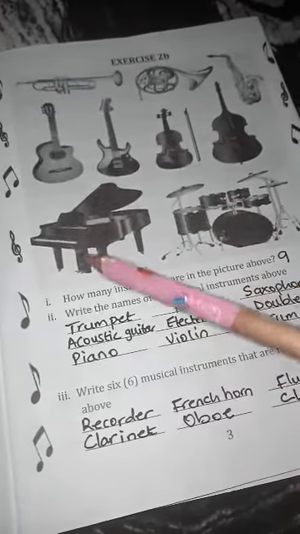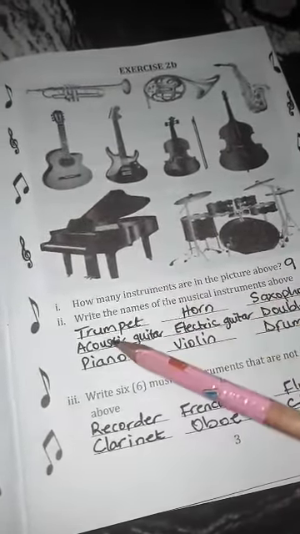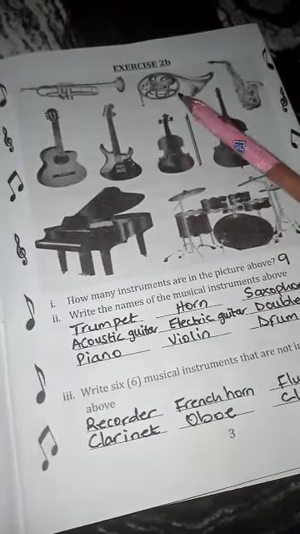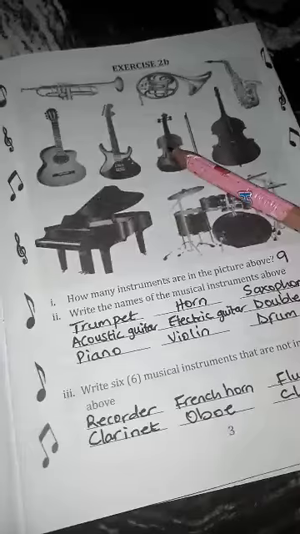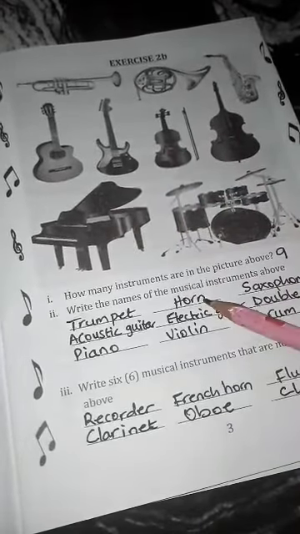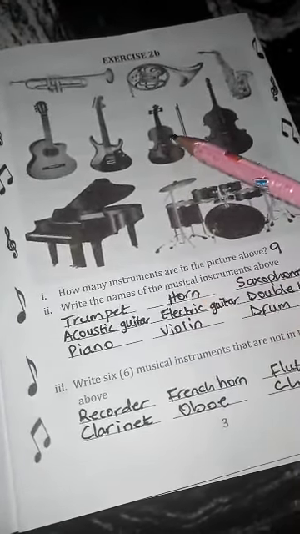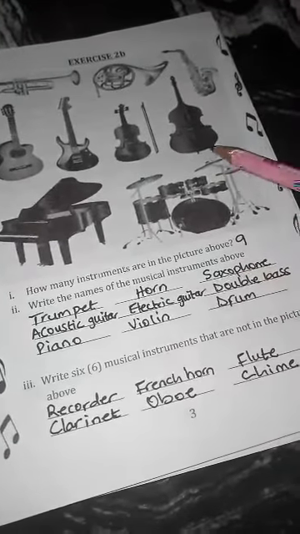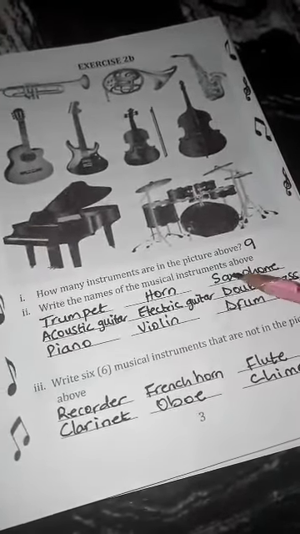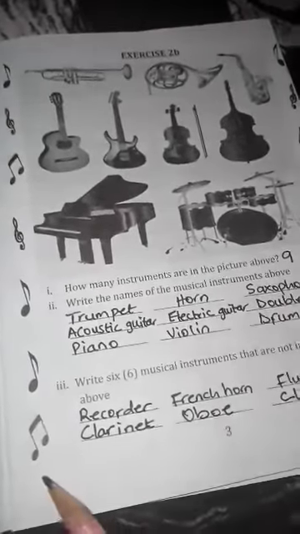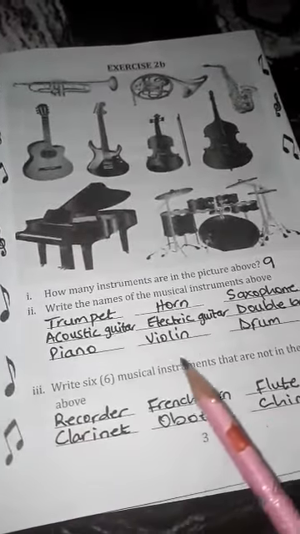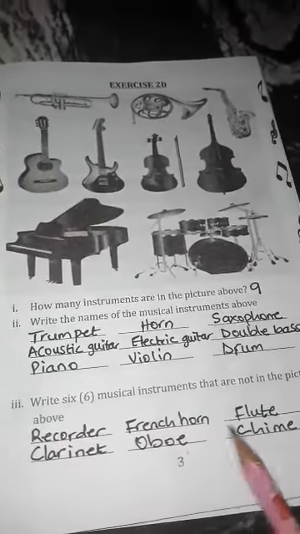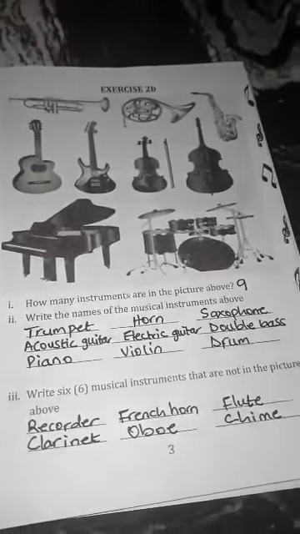So we start from here. This is a trumpet, acoustic guitar, the piano, this is the horn, the French horn, this is the electric guitar. Then we have the violin. Then here we have the saxophone, we have the double bass, and then we have the drum. Okay, so we say write 5 musical instruments that are not in the picture above. So we have all of these that are not in the picture.